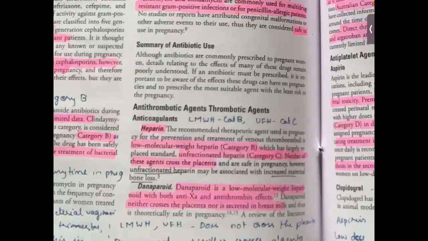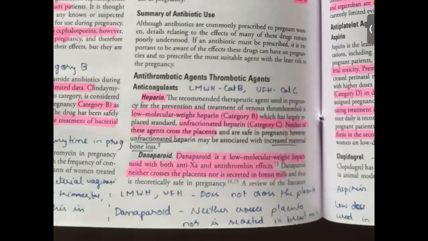So next, coming to anticoagulants, heparin. So heparin, there are 2 types. We all know, low molecular weight and unfractionated. So among these 2, which is safe in pregnancy? It is low molecular weight heparin.